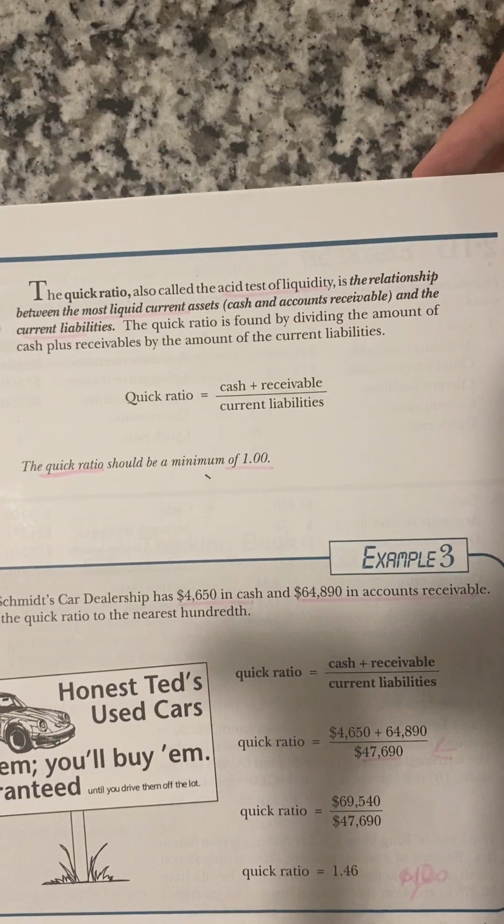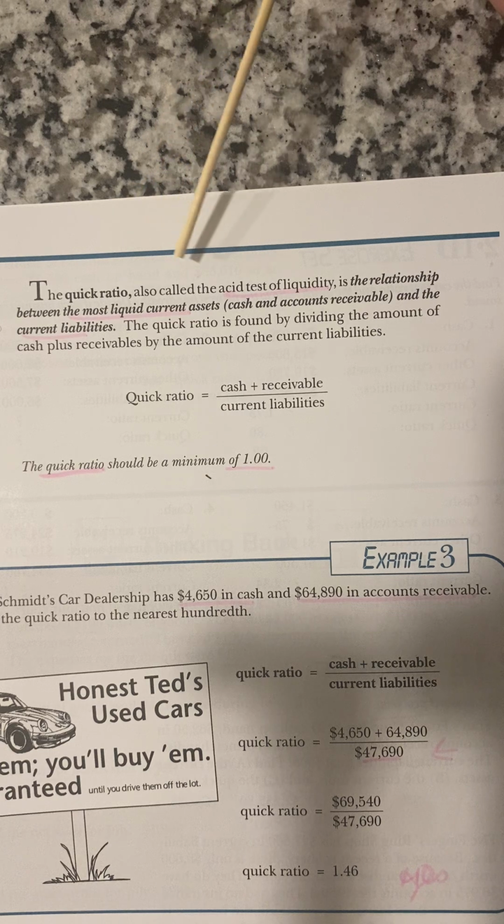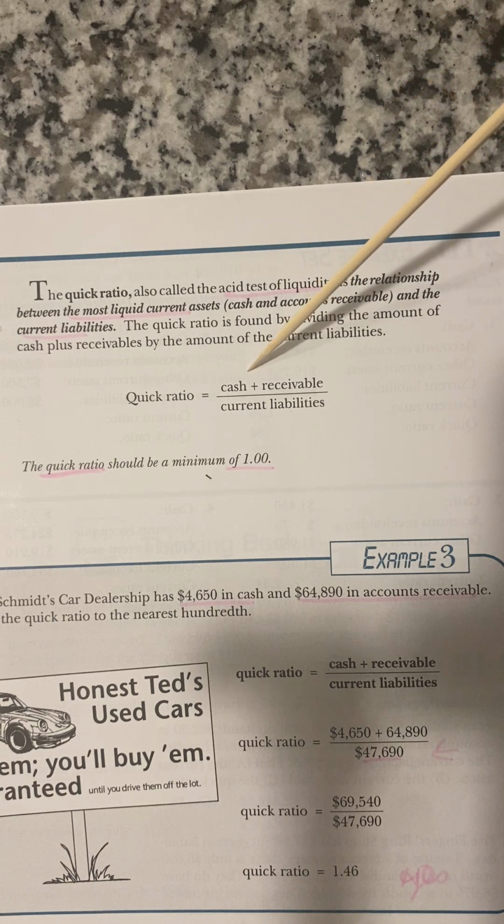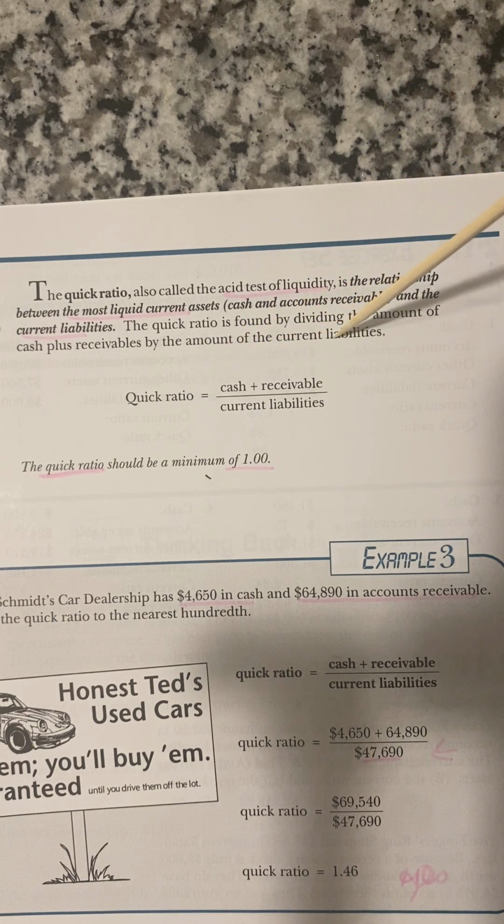The quick ratio. The quick ratio is also called the acid test of liquidity. What it is basically is a quick exam of your business. The difference is you're not going to take all of your assets, but just your cash and your receivables, and you're going to divide it by your current liabilities. Instead of all your assets, including hard assets like your equipment, you're just going to take your cash and your receivables, that money that's owed you, and divide it by the liabilities.